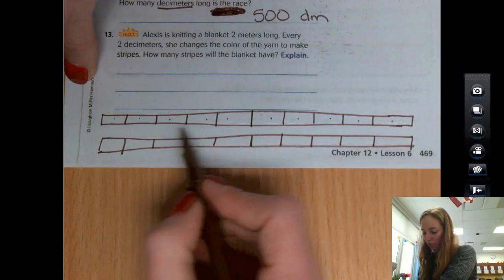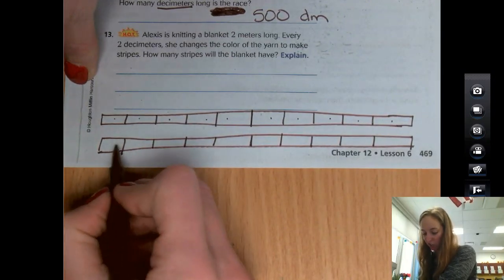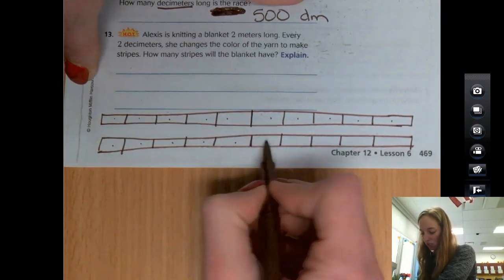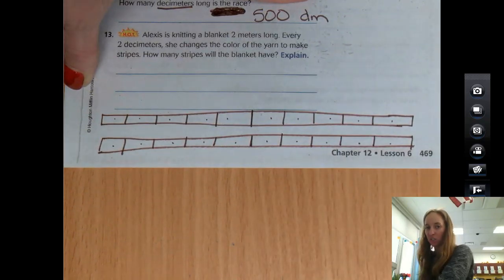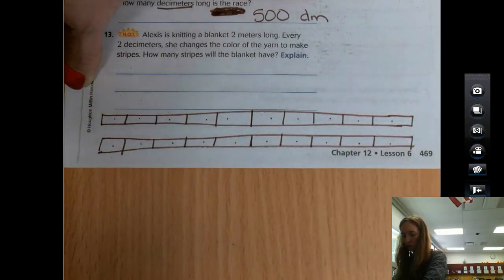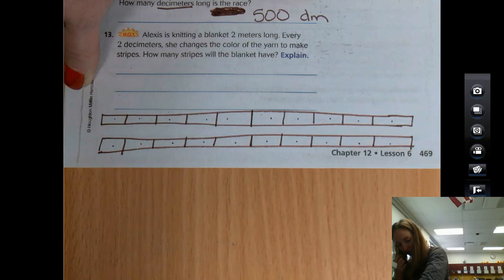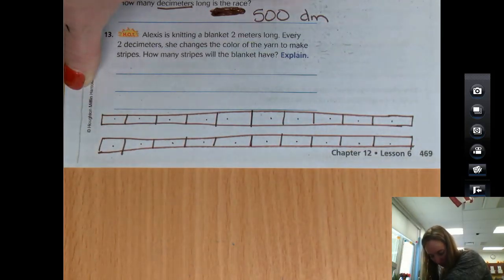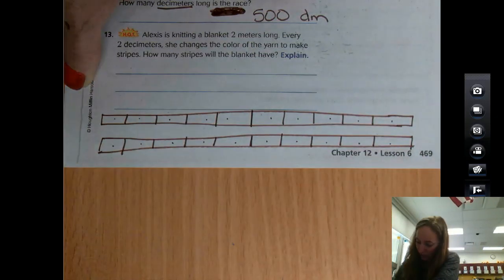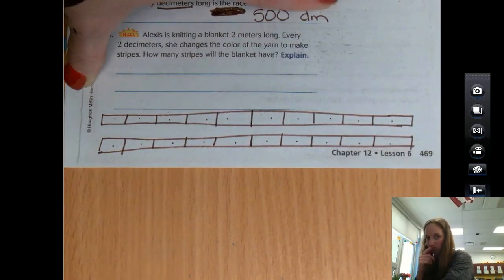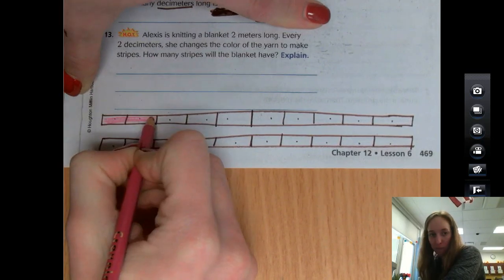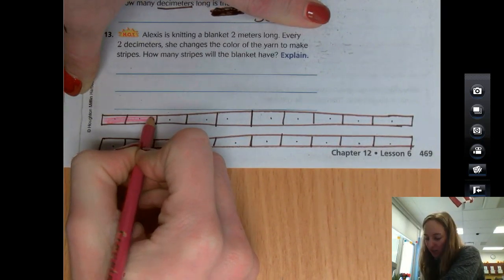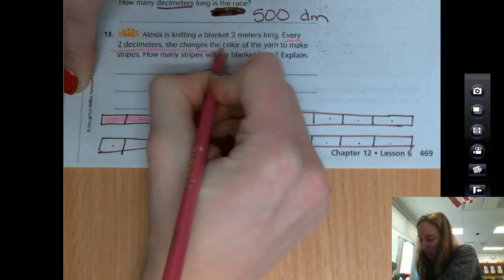Okay, so I drew my 2 meter sticks here. Double check. They have 10 each. 1, 2, 3, 4, 5, 6, 7, 8, 9, 10. Okay, got it. So I have 2 meters. Now every 2 decimeters, she changes the color of the yarn. I'm going to get my colored pencil out. Oh, I think I'm going to make a green and pink blanket, okay? So the first 2 decimeters are going to be pink. Every 2 decimeters, she changes the color.